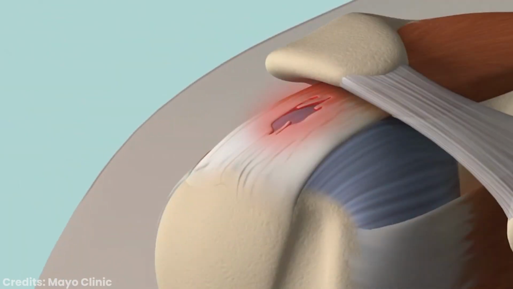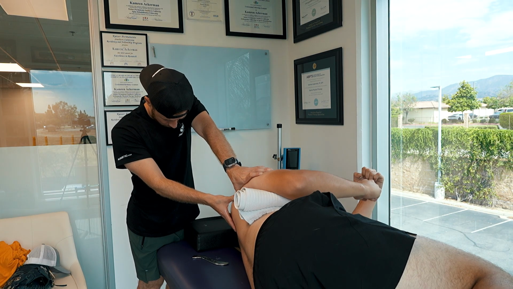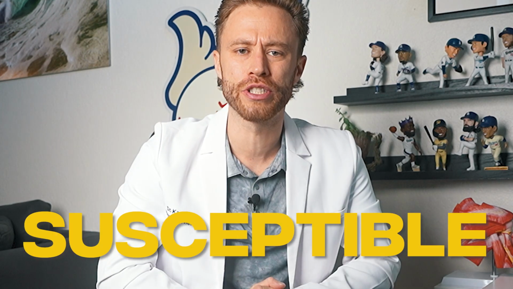Shoulder pain can drastically impact an athlete's career. A thorough initial assessment is so critical, and let's just start with the basic anatomy of the shoulder and why it's so susceptible to injury.